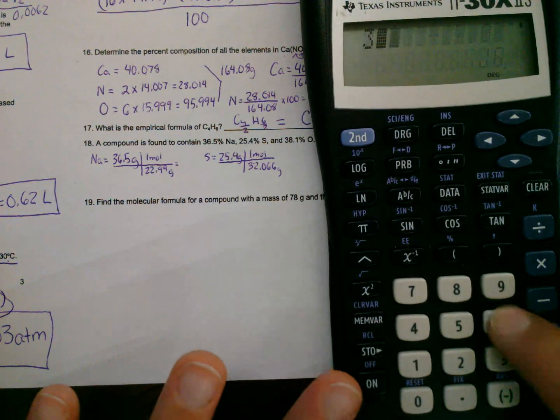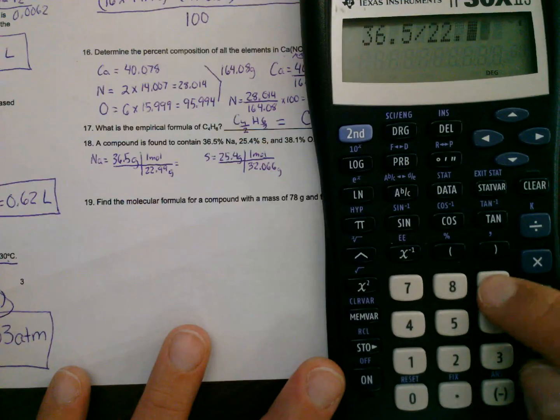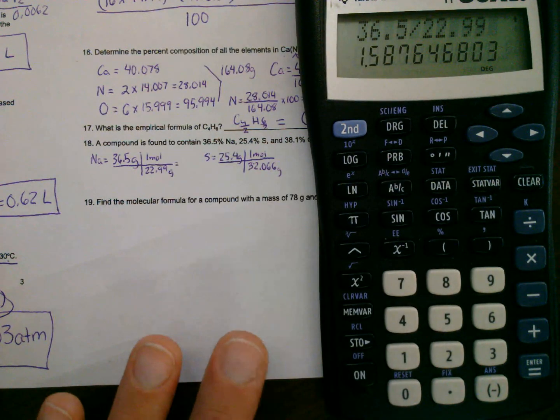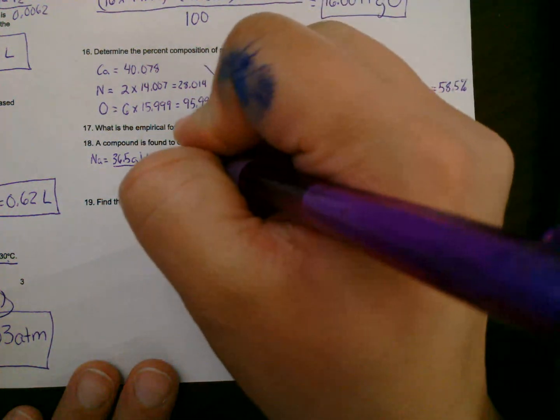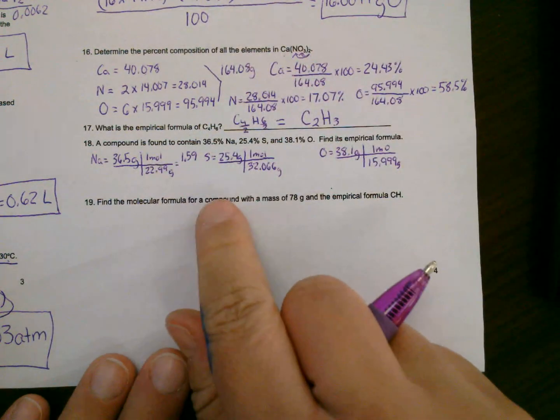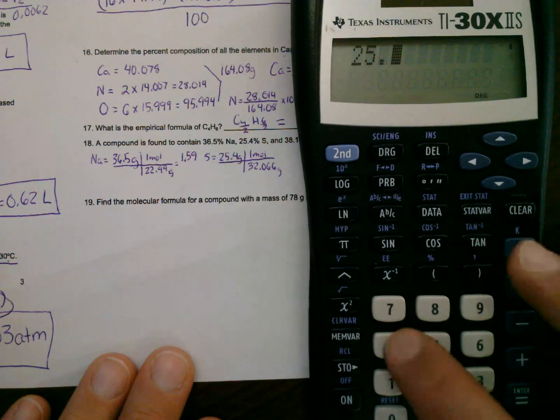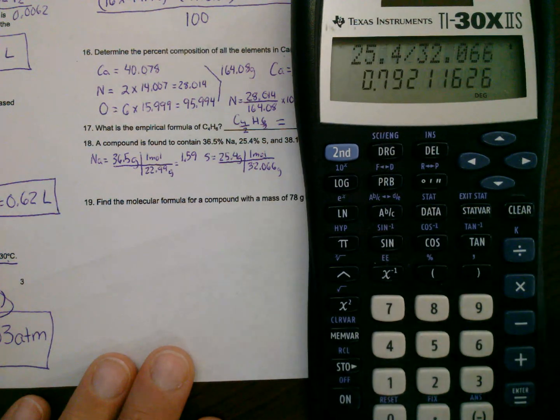36.5 divided by 22.99. That's going to be 1.587, so we'll round that to 1.59. Then we're going to do sulfur, 25.4 divided by 32.066.